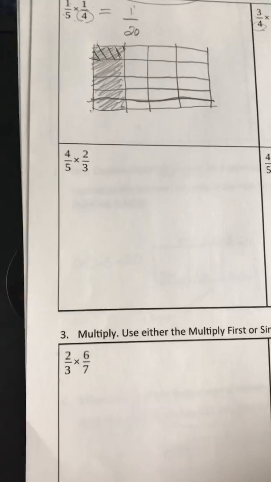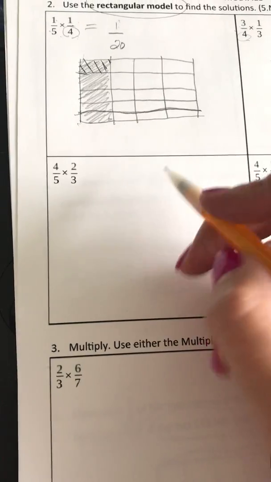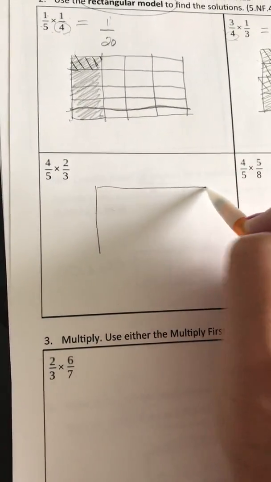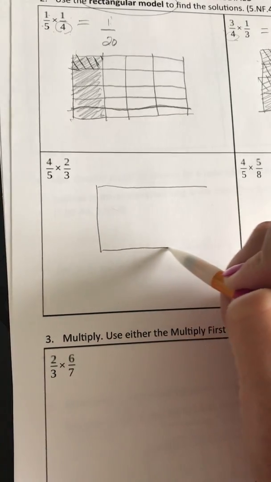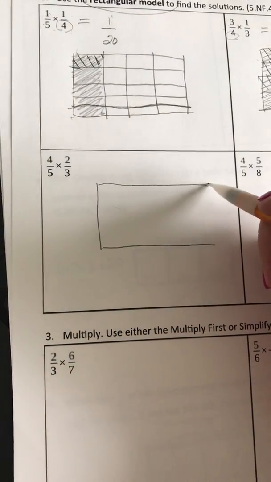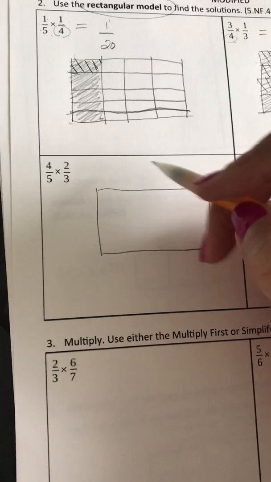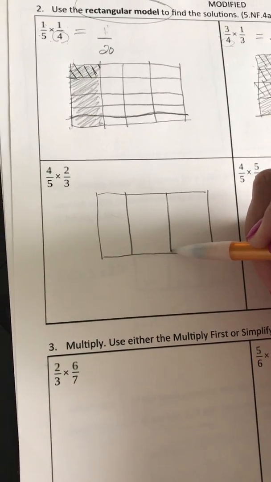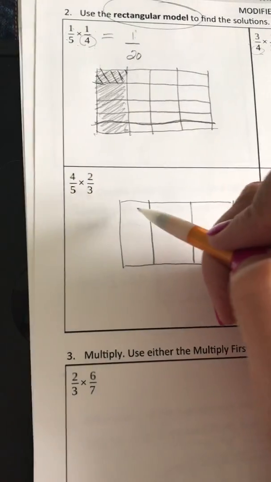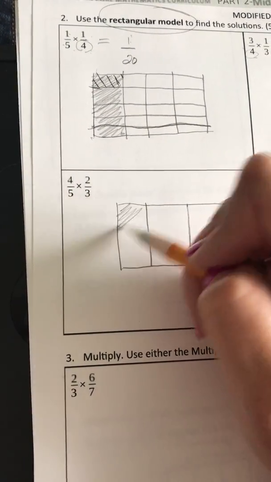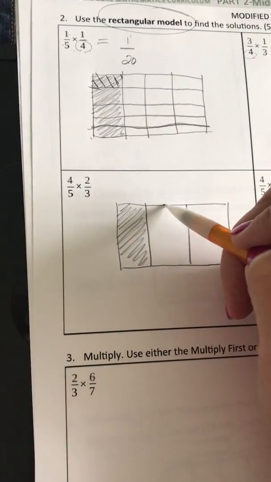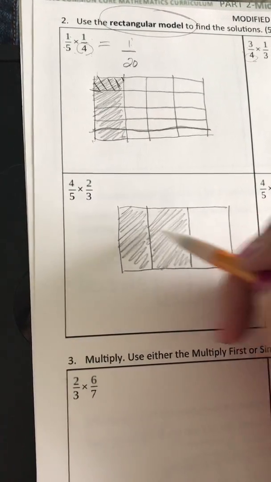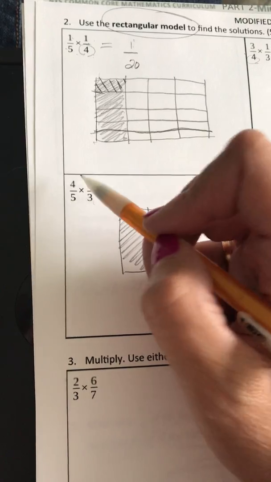Okay, next one. 4 over 5 times 2 over 3. So while you're watching me do this and correcting your paper, make sure that you're correcting your paper to look like mine. Okay, so that you can understand exactly what you're doing, and if you went wrong, where you can go right. 2/3 takes care of that. 4 over 5.